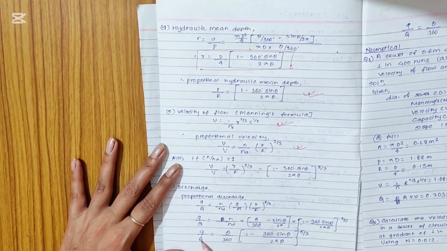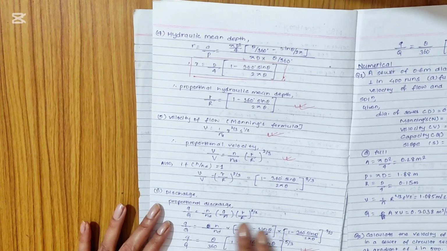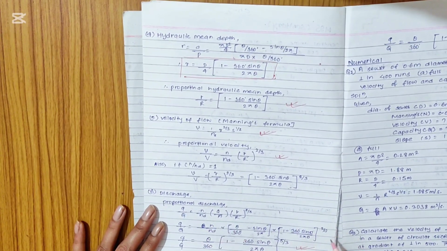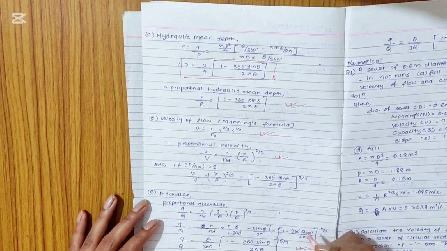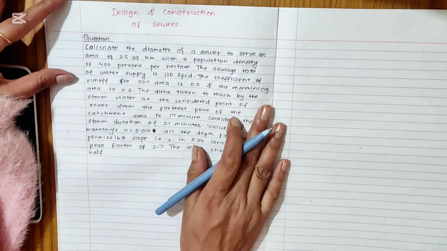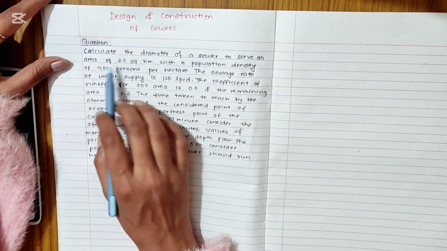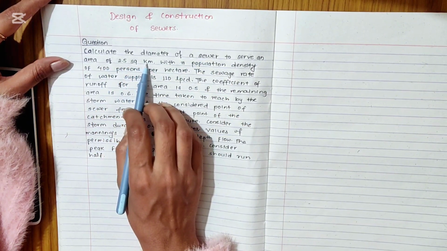Q, the discharge of the flow, is the discharge of the sewer. So these are all the formulas that we will be using. Now we are going to solve one numerical from this chapter. The given numerical is to calculate the diameter of a sewer to serve an area of 2.5 square kilometers.